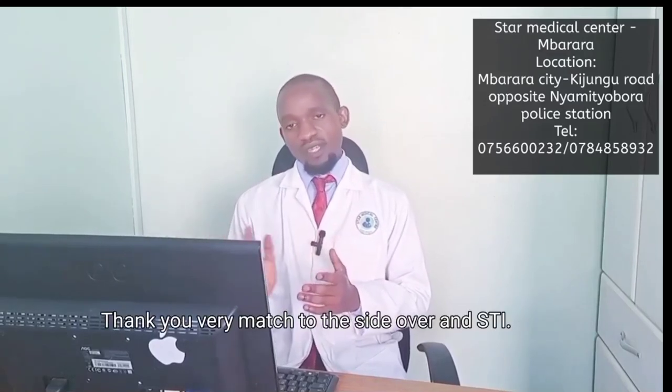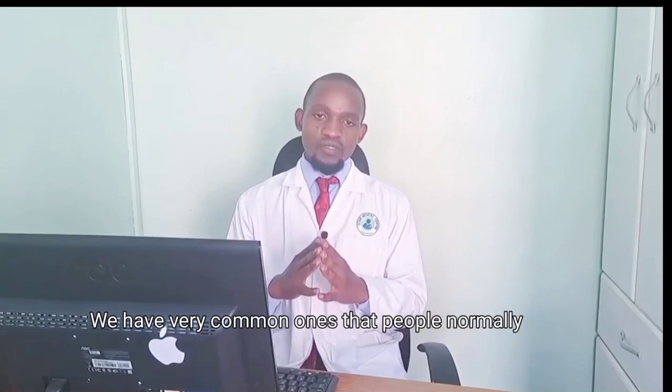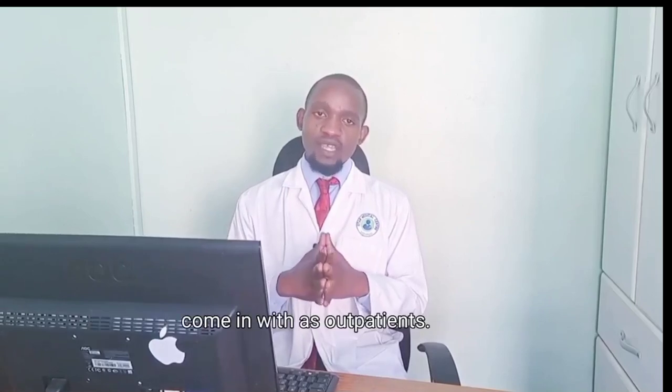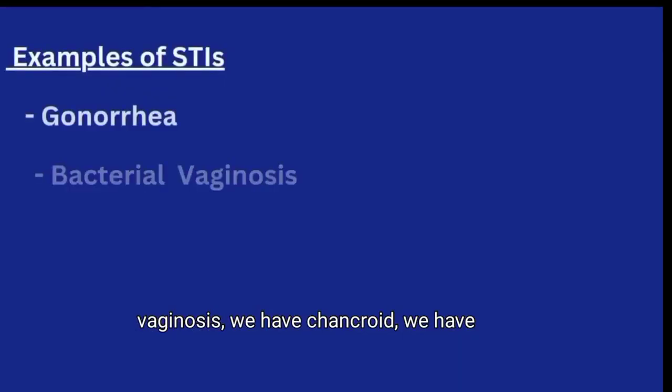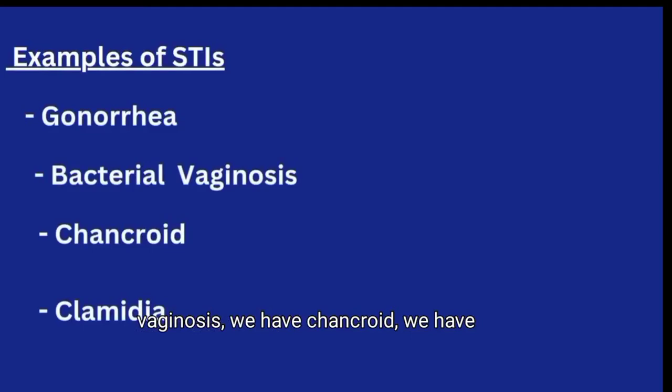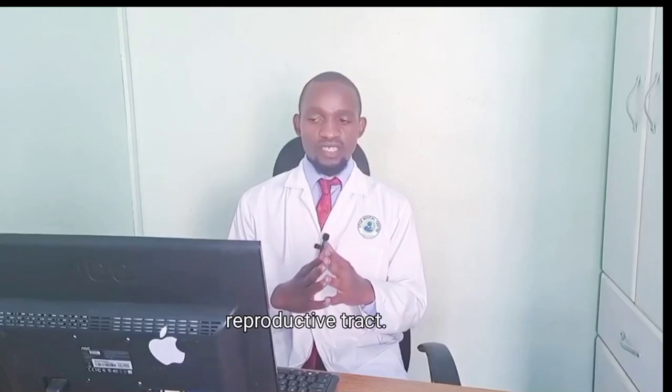When we move to the side of an STI, we have very common ones that people normally come in with as outpatients. These include gonorrhea, bacterial vaginosis, chancroid, and chlamydia, and those normally affect the reproductive tract.